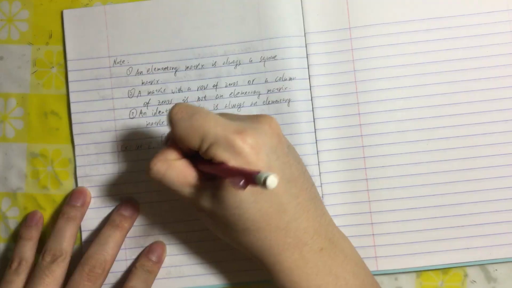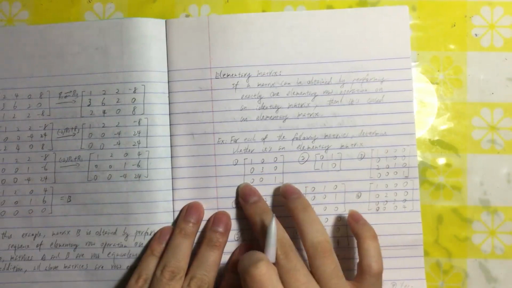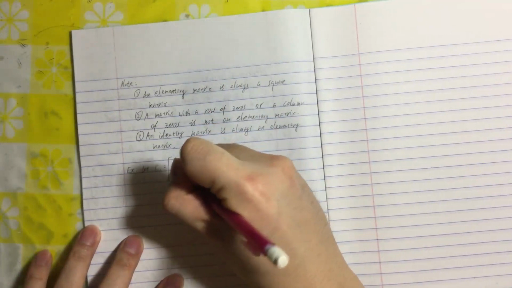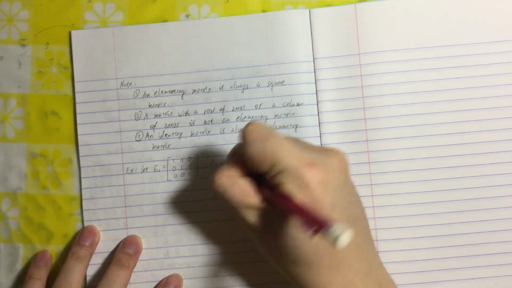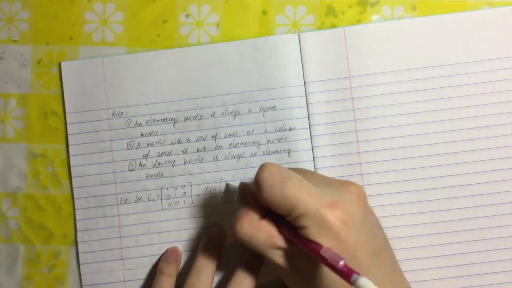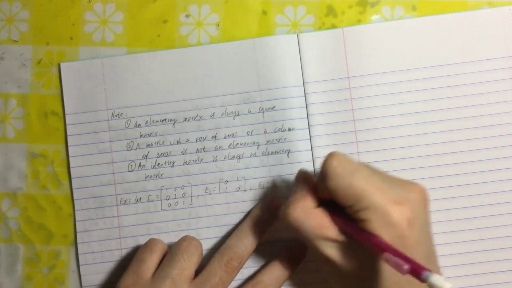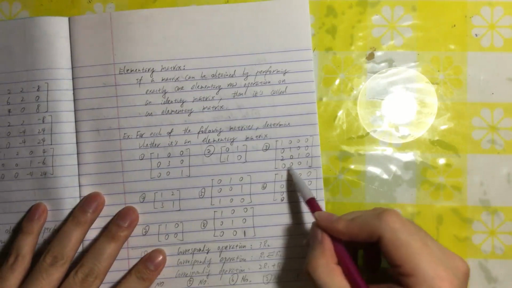Let E1 be the first elementary matrix: 1 0 0, 0 3 0, 3 0 0, 0 1. Let E2 be the elementary matrix 0 1, 1 0. Let E3 be the elementary matrix 1 0 0 0, 0 0 1 0, 0 2 0 1, 0 0 0 0 1.